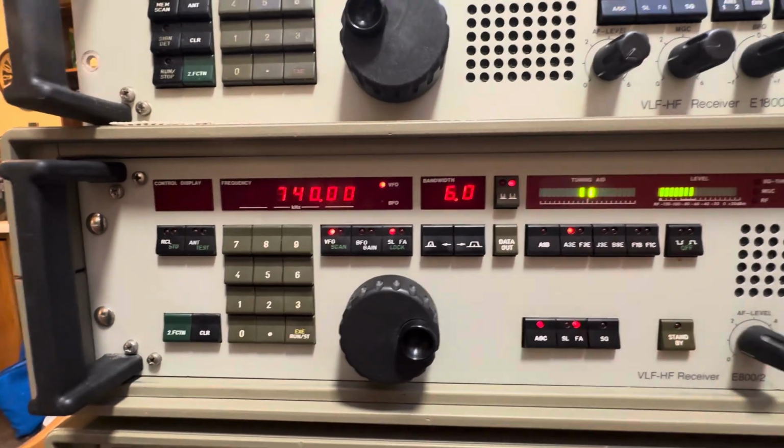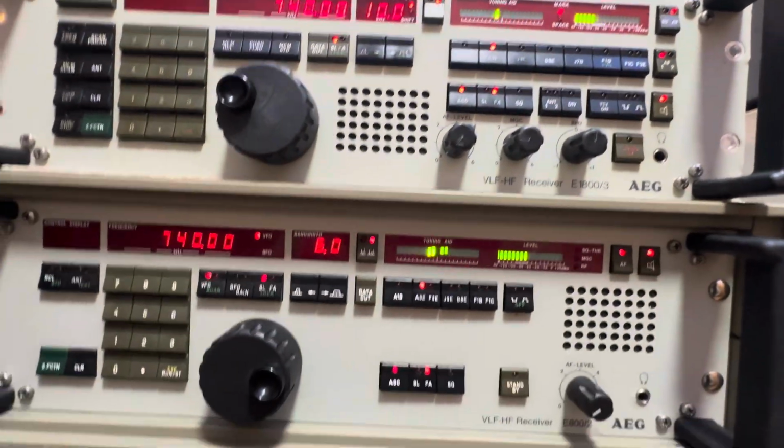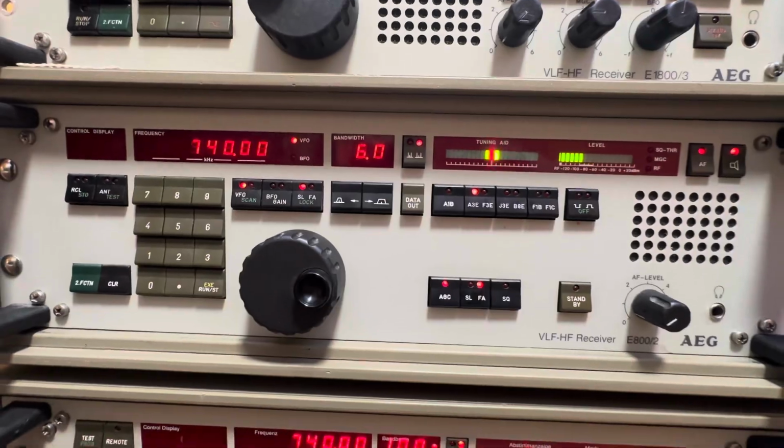So anyway, you have fewer modes than you would up here, which have some of the digital modes as well. So they cut some costs. They cut a cost particularly on the construction.